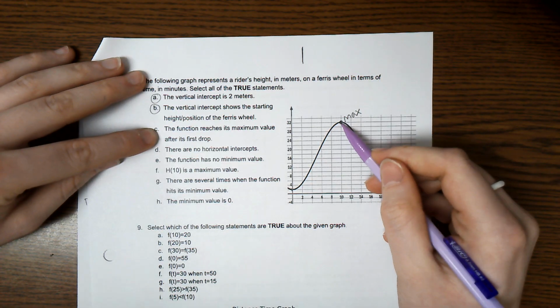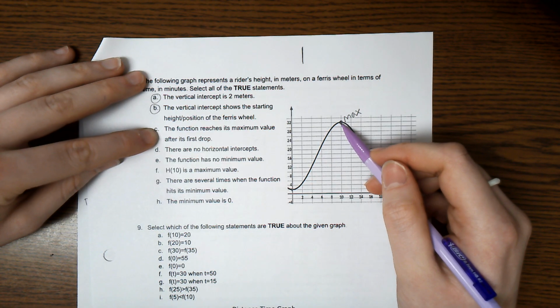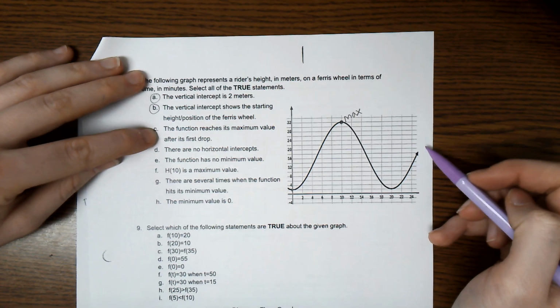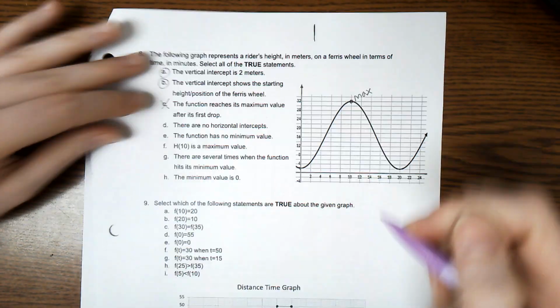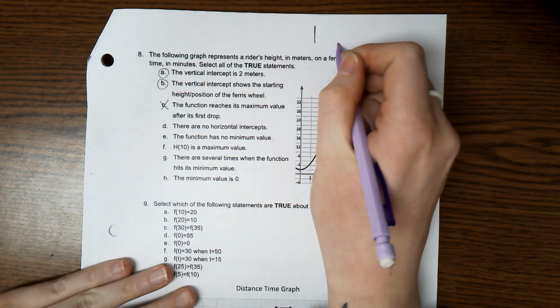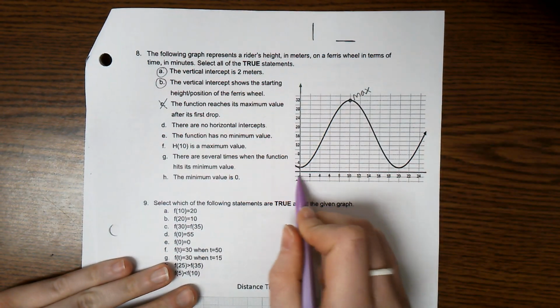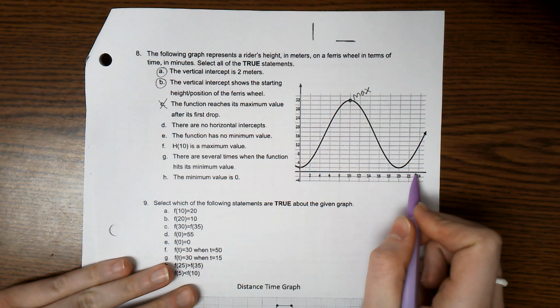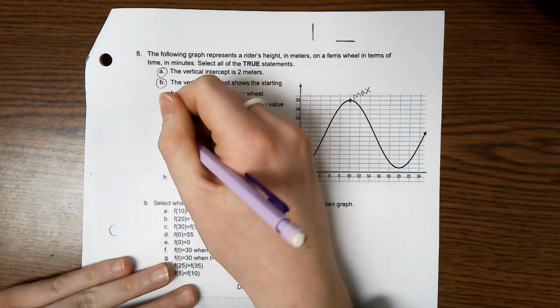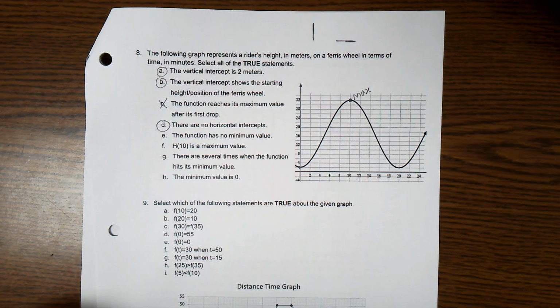Okay, does this happen after the first drop? Well, that doesn't make sense, right? Here's the first drop, and that's not where the maximum is, so that's not true. Okay, there are no horizontal intercepts. Horizontal is this. So I'm looking at the x-axis, and it looks to me like it does not cross at all, so that would be true. There are no horizontal intercepts.